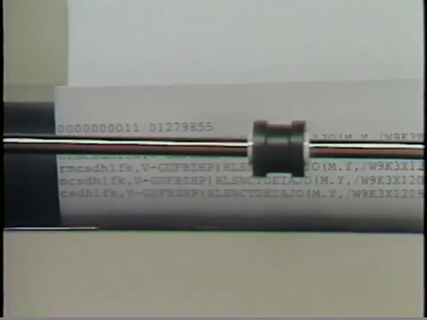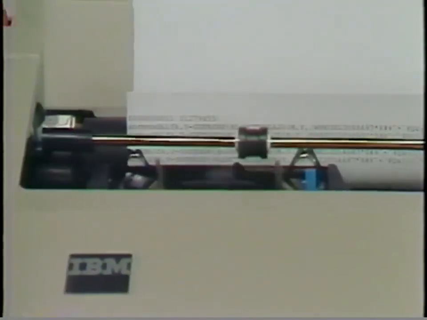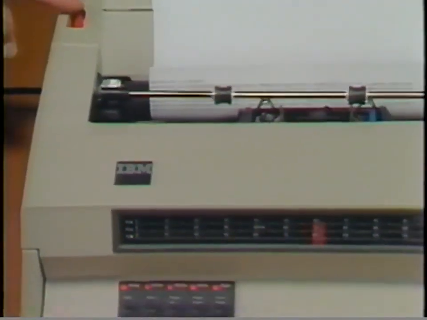To exit the printer self-test, turn the power switch off. This completes the functional check.